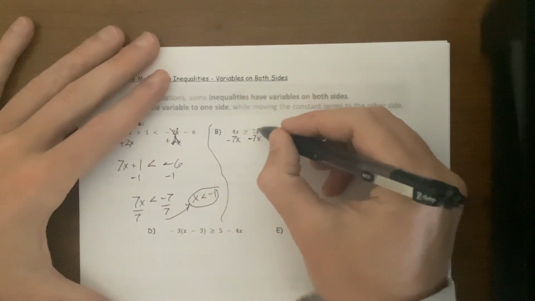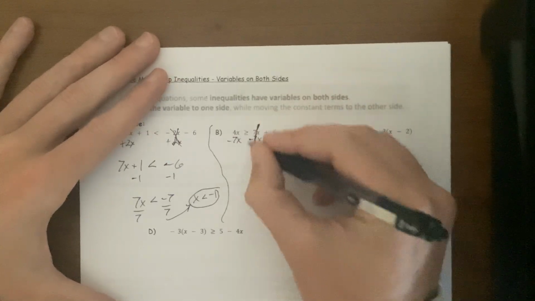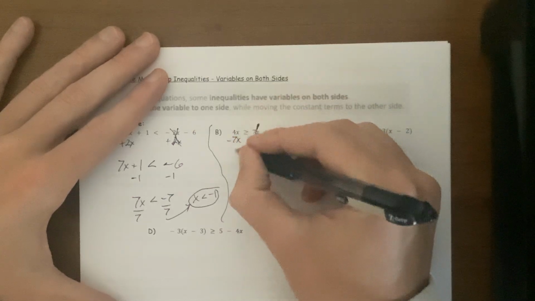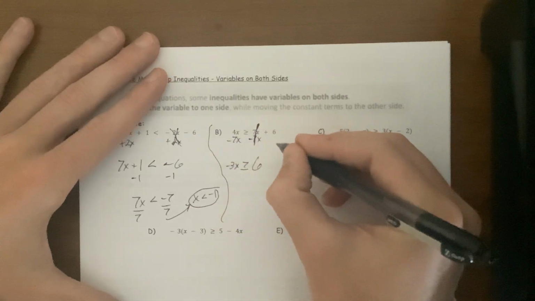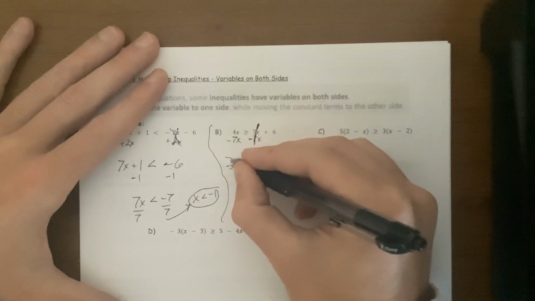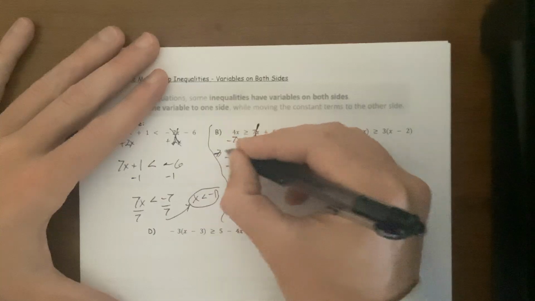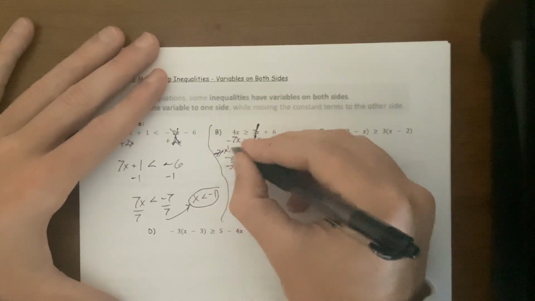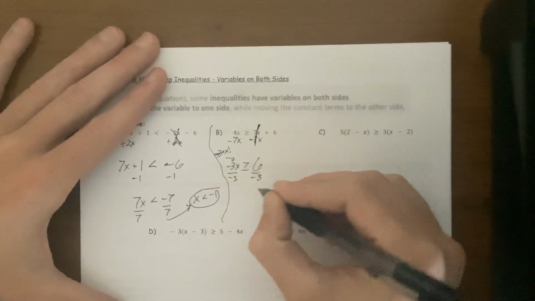But let's go ahead and subtract our 7x's. Those 7x's that were on the right are gone, leaving me just a 6. I didn't multiply or divide by any negative numbers, so my inequality is going to stay the same. 4x minus 7x is negative 3x. Now when I take this negative 3 off of x, we have to understand that's negative 3 times x, so I have to divide by negative 3.